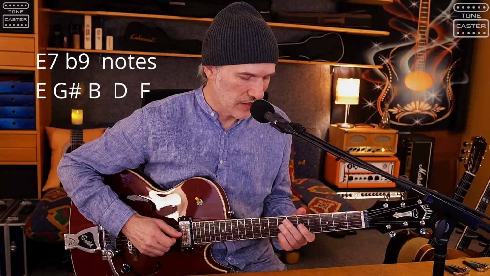And then you can also add the note C, which I play here on the G string, and that gives us like a flat 13. You can play the A, which is a 4. And so there you have all the notes that you might play over the E7.